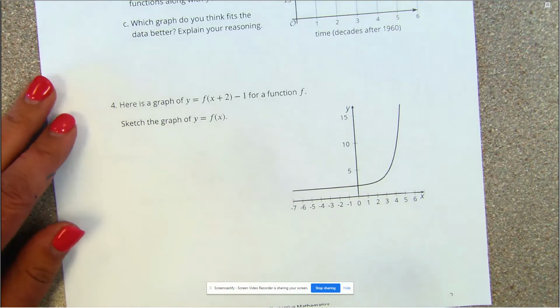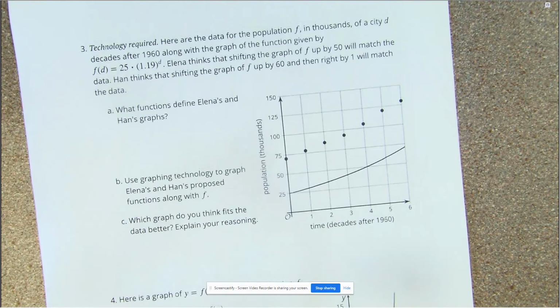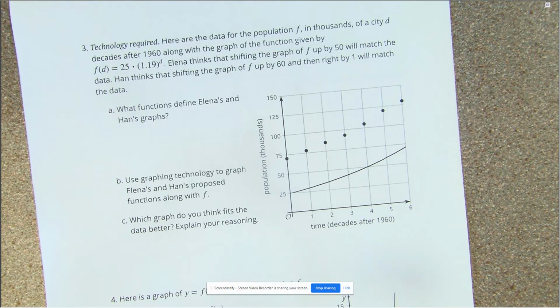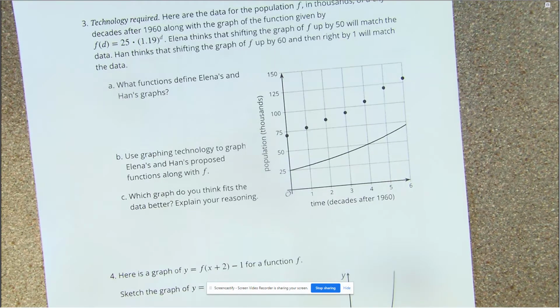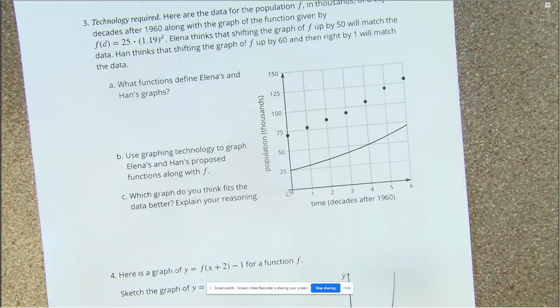All right, number 3, technology required. It says here are the data for the population F in thousands of a city d decades after 1960, along with the graph of a function given by f of d equals 25 times 1.19 to the d power. Elena thinks that shifting the graph of f up by 50 will match the data.